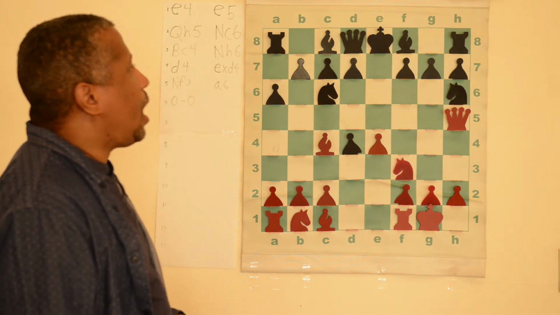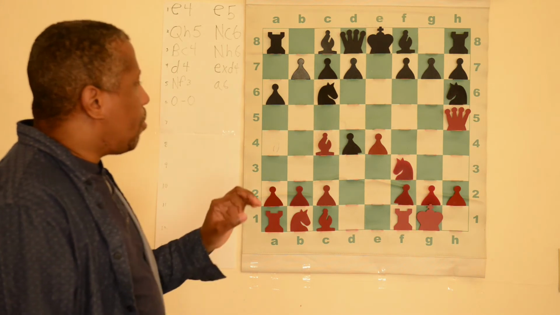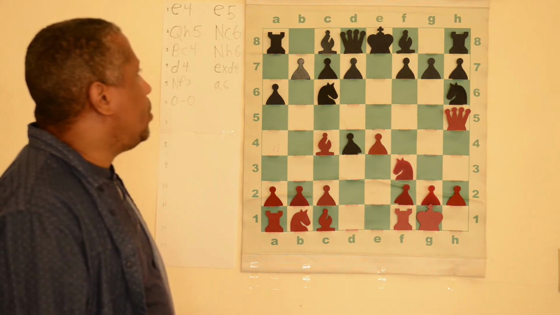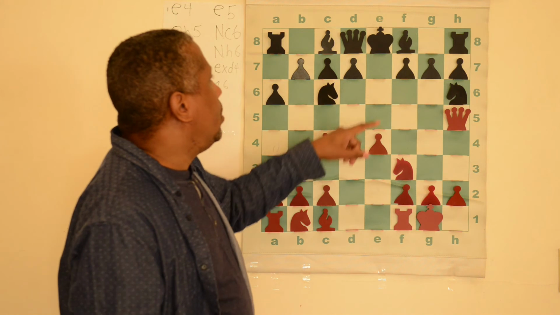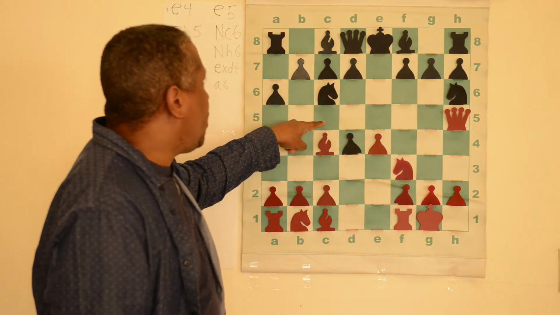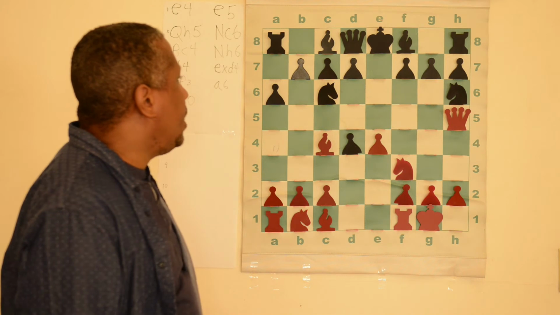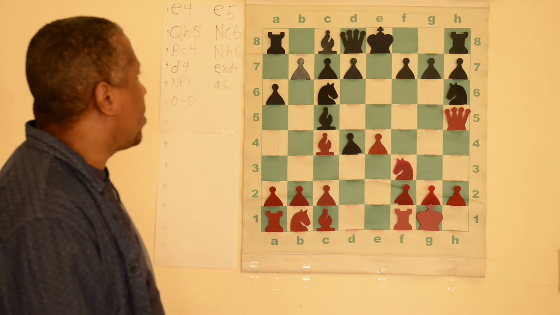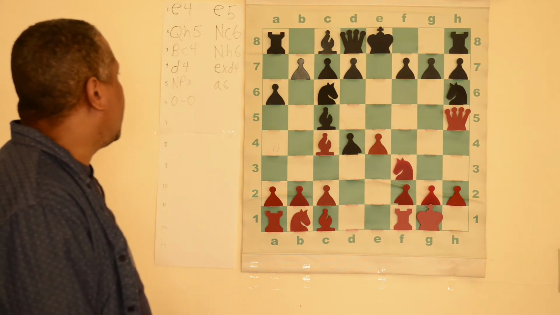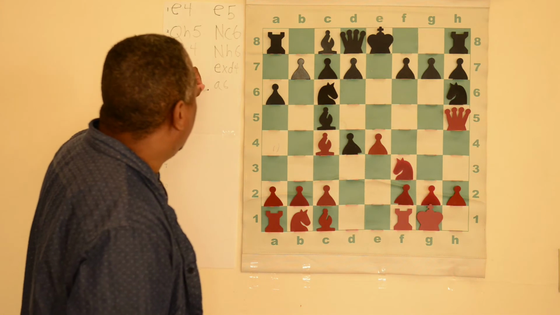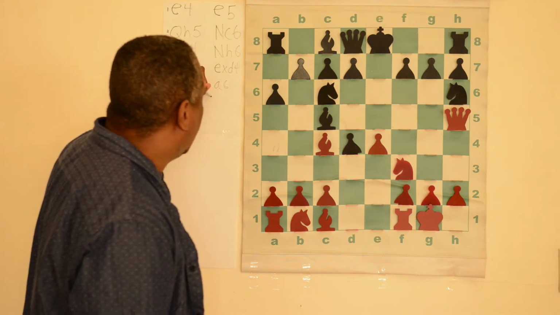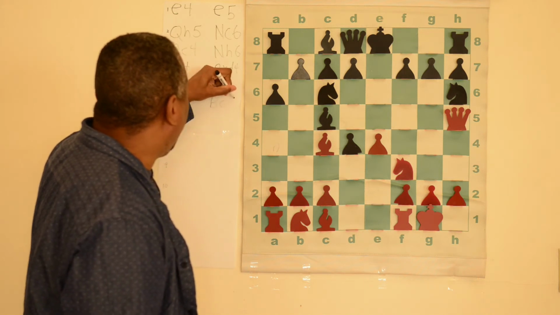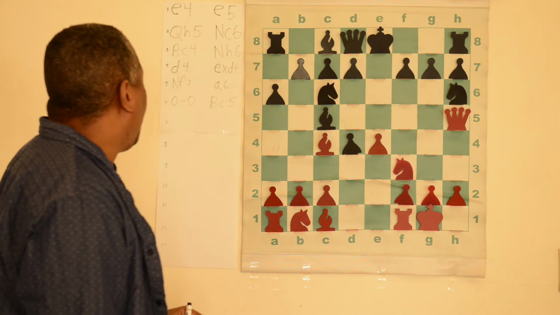Now, black says, I want to castle too. So black writes down what white did, 0-0, and then black would write down what it's going to do, which is bring the bishop over here. So black writes down Bc5, and then moves the bishop here, because it's looking at the castle. Then, white writes down the move that black just made, Bc5.